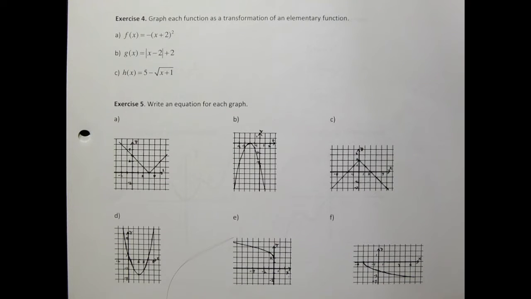So we have a couple more exercises here to finish up our work on transformations. And these exercises, exercise 4 and 5, are really important because they illustrate the two skills we're really trying to develop. In number 4, we're trying to be able to look at formulas that may appear to be complicated and realize that the graphs are not complicated, that they're just transformations of certain elementary toolkit functions that we already know.